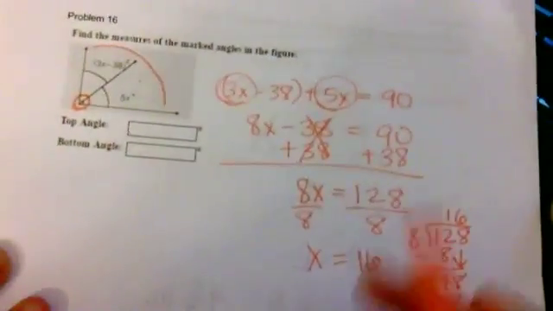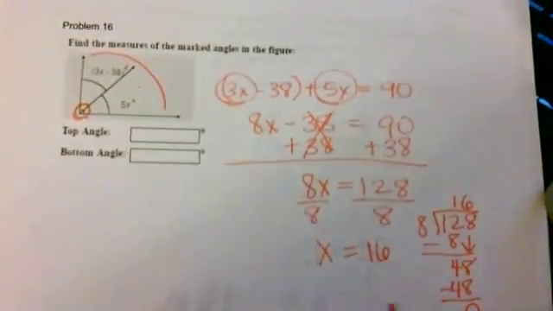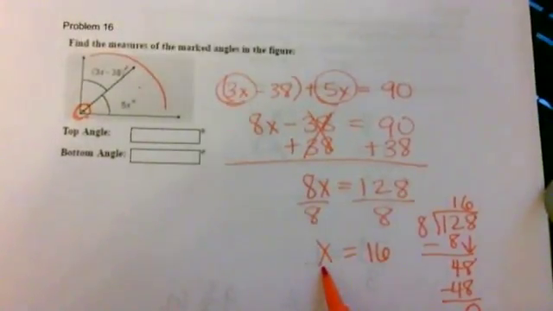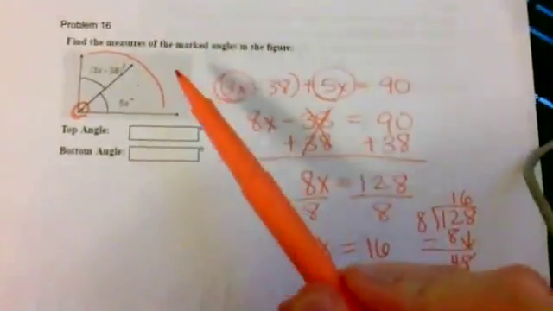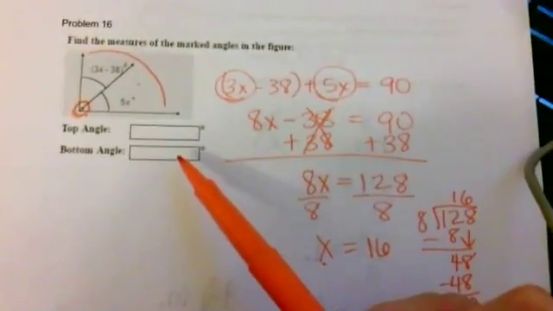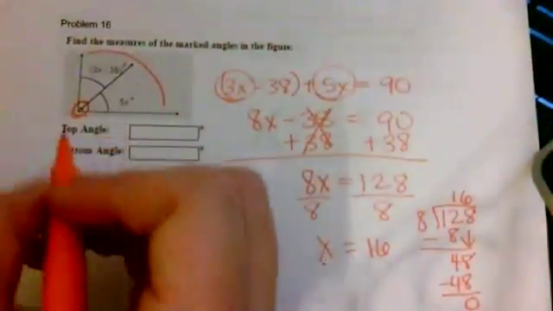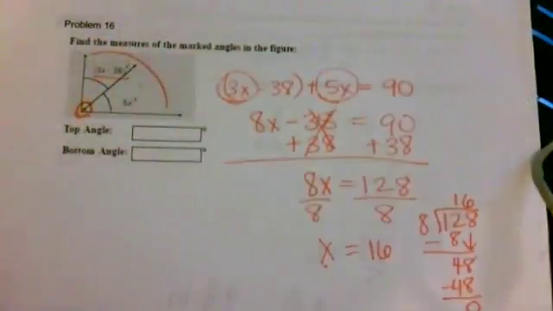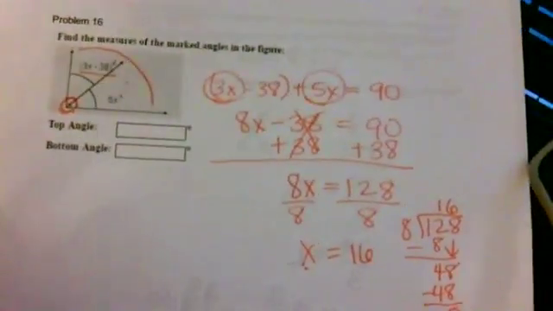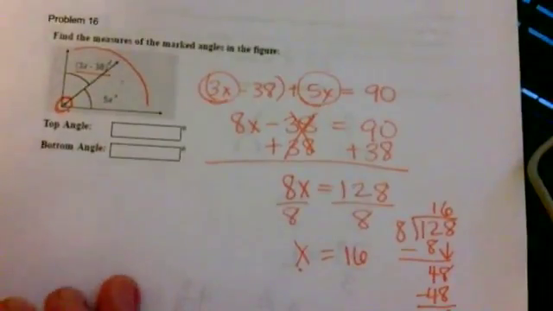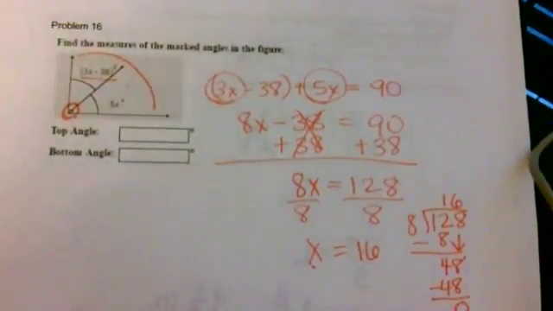Okay, so what do we do with this information from here? We take x and we plug it back into our original equation so that we can get the top angle and the bottom angle. So the top angle, if we look at the picture, is 3x minus 38. So let's plug x in so that we can get the angle measure.